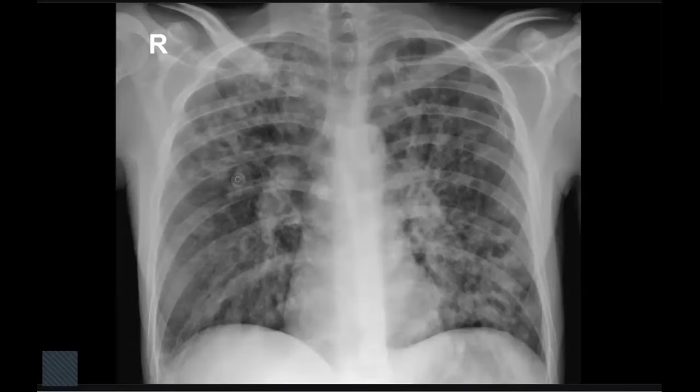Both apices, I couldn't really appreciate any abnormality in the mediastinum, the bones, or the retrocardiac region. So, as a summary, this is... Anything else? I am trying to look. Yes, there is evidence also of a left-sided pneumothorax. I can appreciate it.